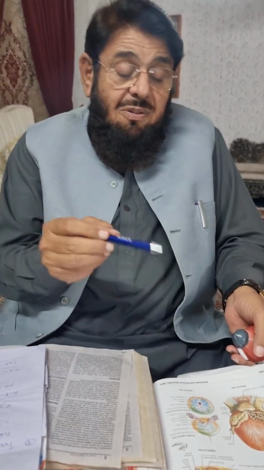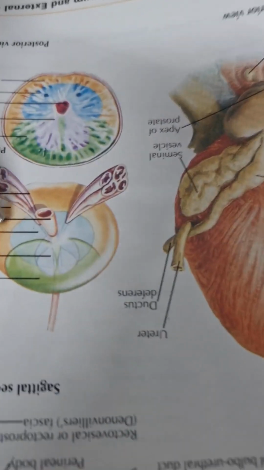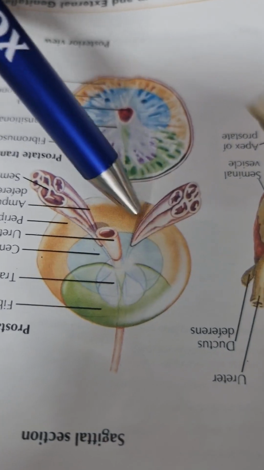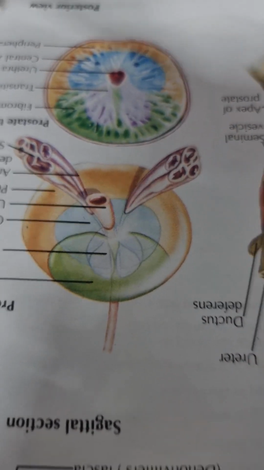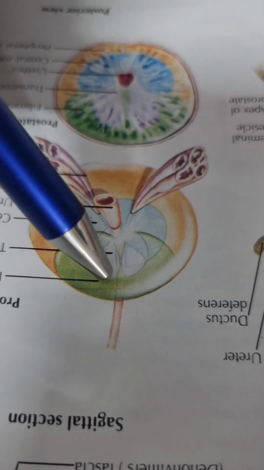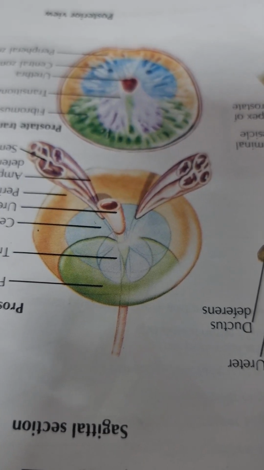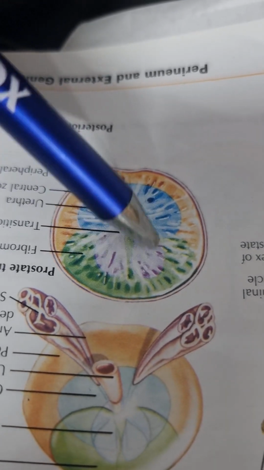Okay, now it is said that the prostate has 3 zones. Instead of lobes we consider the 3 zones. Look, this is the prostate, this yellow one is the peripheral zone, and this you can see is the central zone, and this small one over here is the transitional zone. In the same way, this is the peripheral, and this blue one is the central, and this one is the transitional zone.